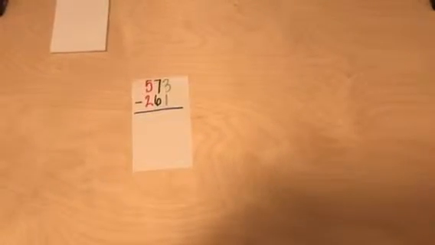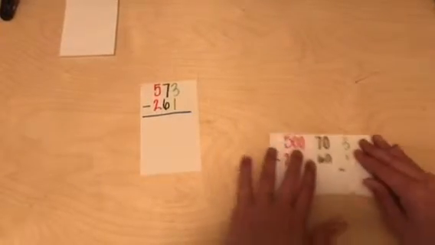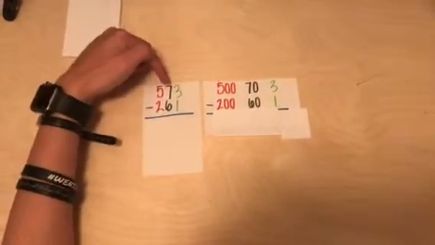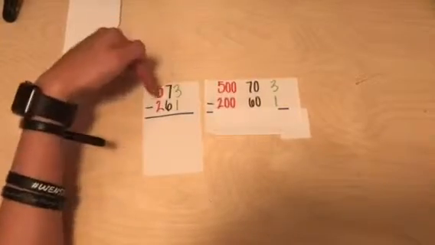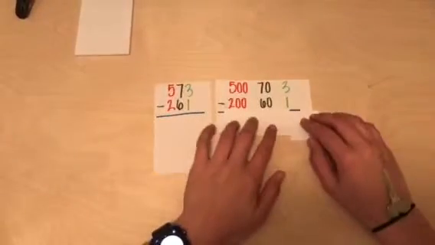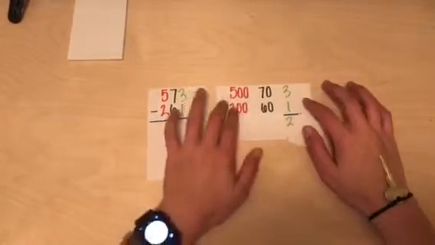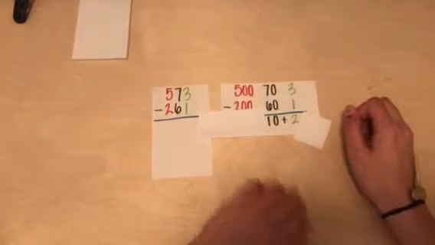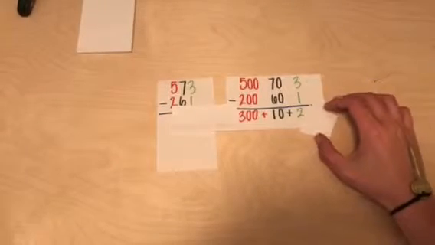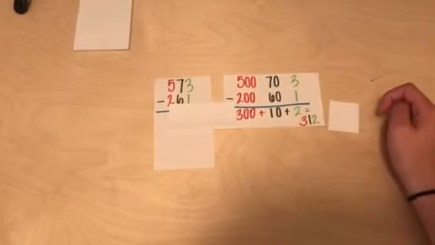Now, moving into subtraction, your first example is 573 minus 261. Your expanded form will look like this: 573 and 261. When you subtract the ones, you get 2. Subtract the tens, and you get 10. And subtract the hundreds, you get 300. And make sure you add all those together, and you get 312.